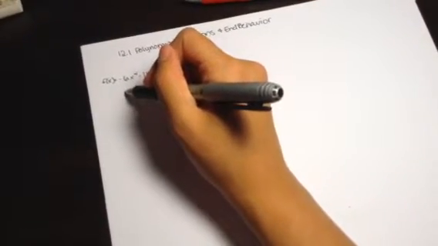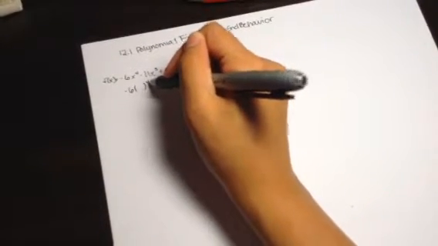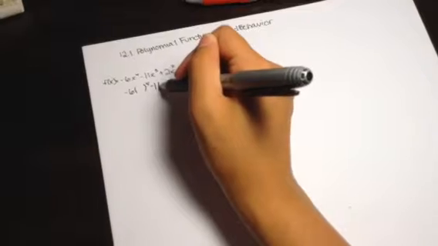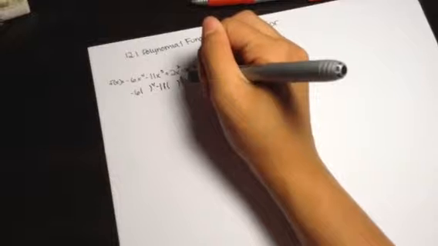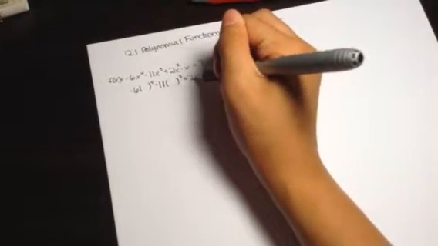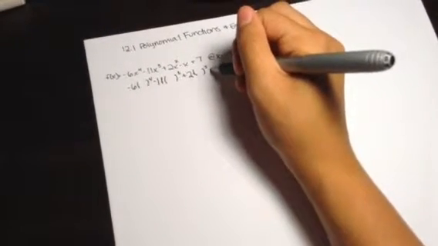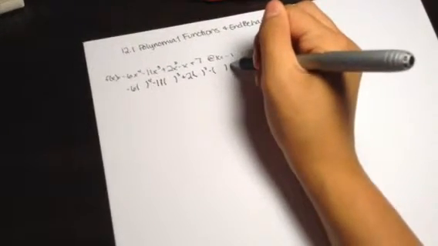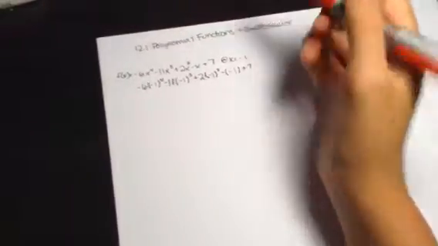Because I have a negative, I want to be really careful with my signs. So I'm going to use parentheses to make sure that I don't mess up my signs. Negative 1 will go in all these parentheses here. So right here, right here, right here, and right here.